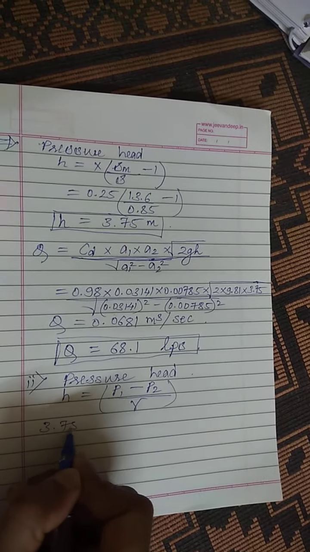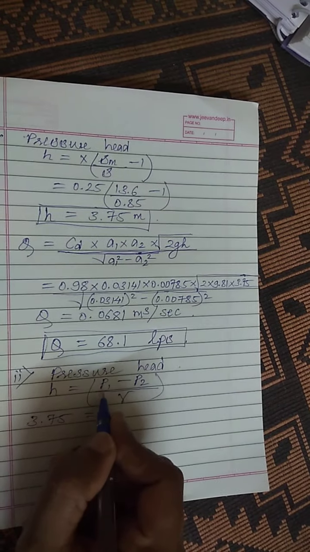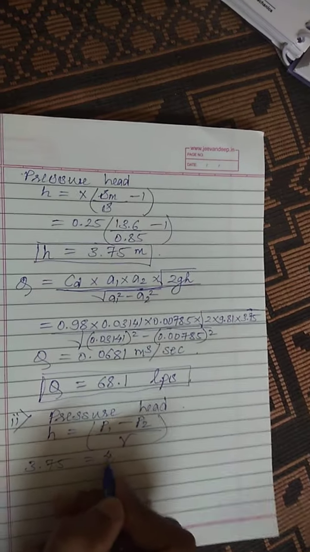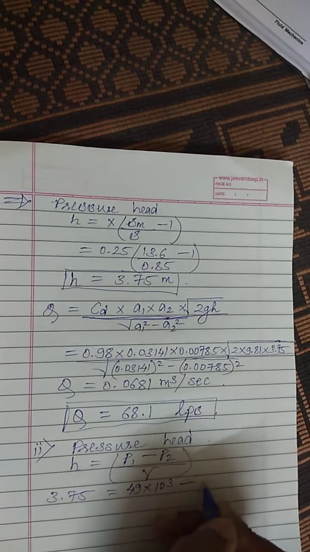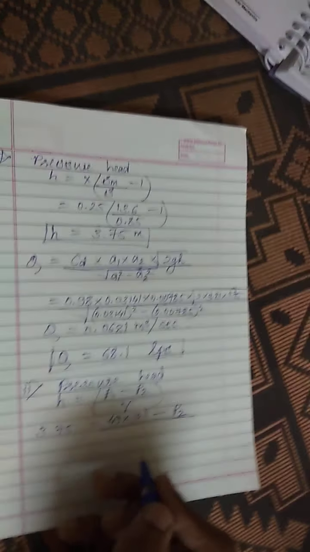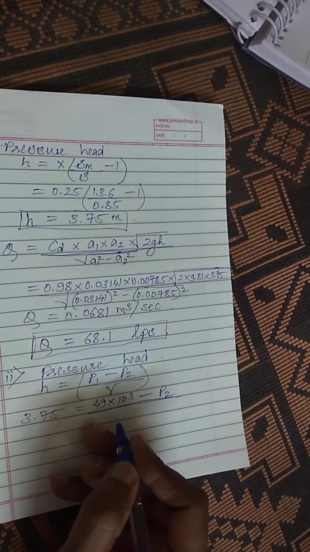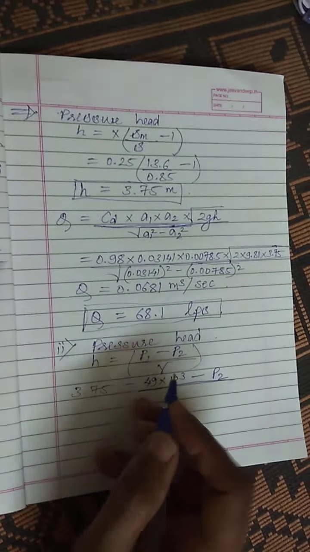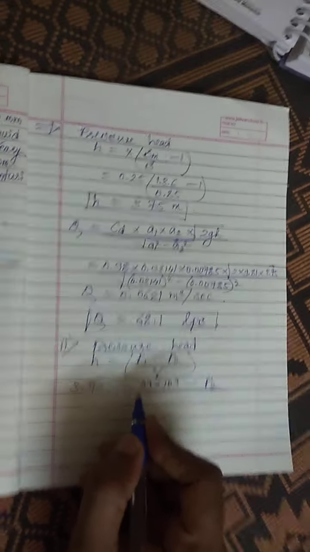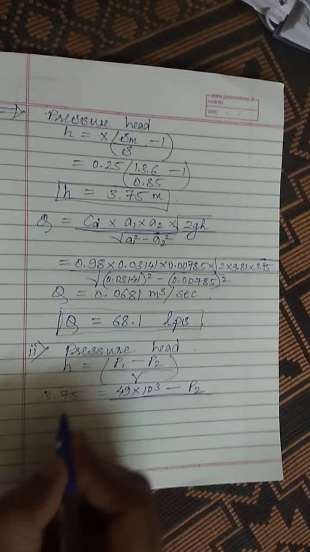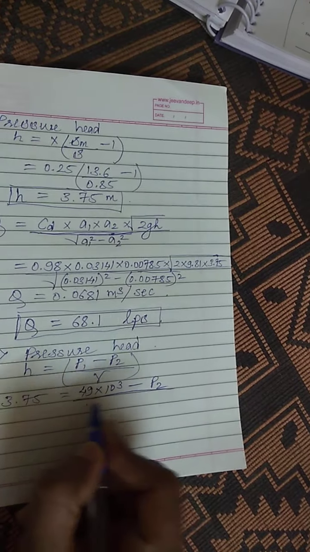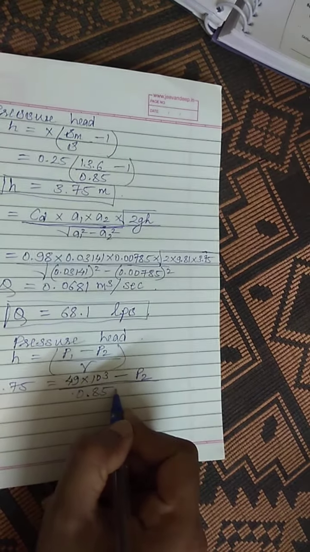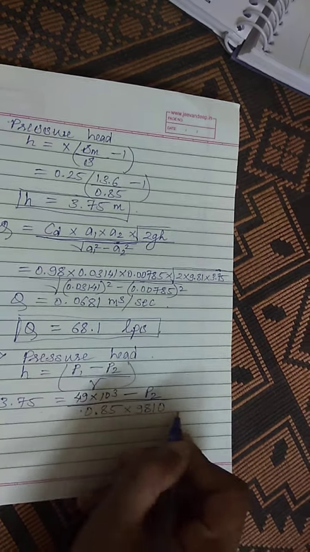H we calculated as 3.75 is equal to P1, the inlet pressure they have given, 49 into 10 raised to 3 pascal, minus P2, which we should find out, divided by gamma, that is specific gravity of liquid into g, 0.85 into 9810.